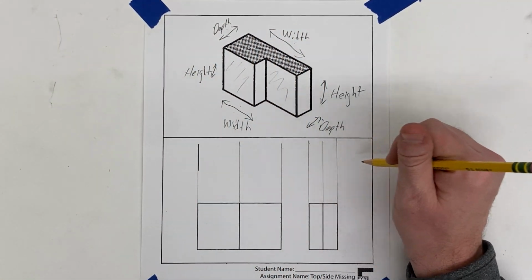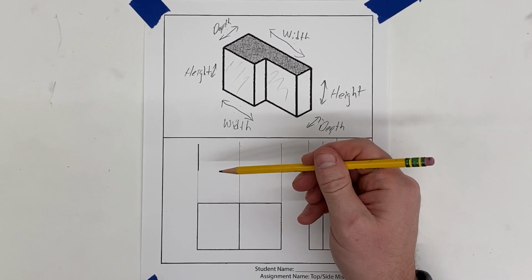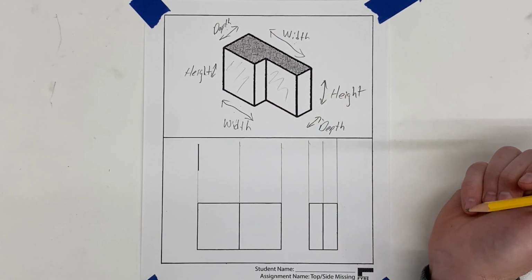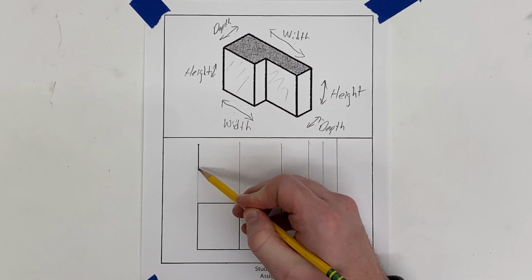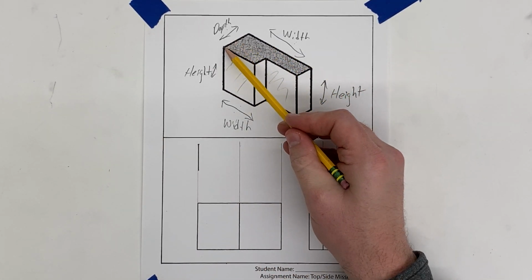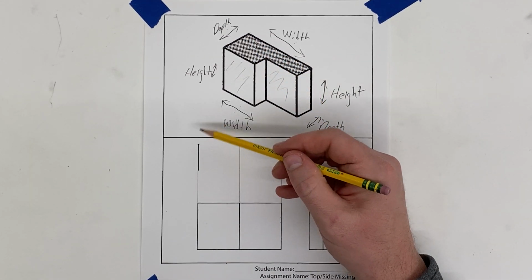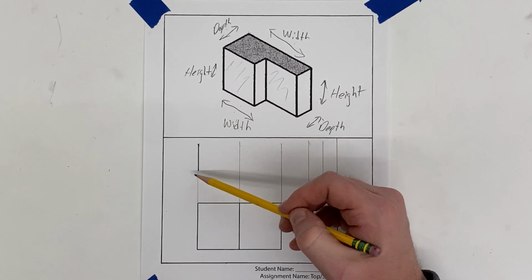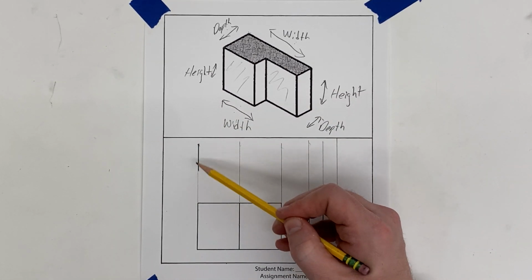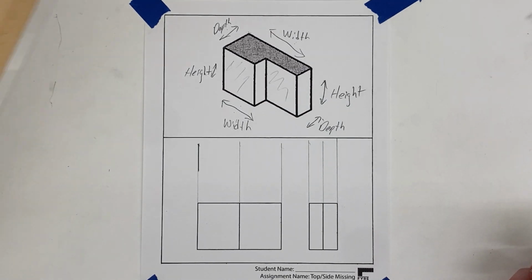So now, I need to transfer that information over, okay? So this line was given to you from here to here. That's this line right here, from there to there. So we know this is the depth. So we're gonna transfer the points, endpoints, across.